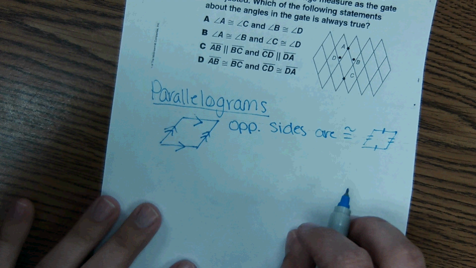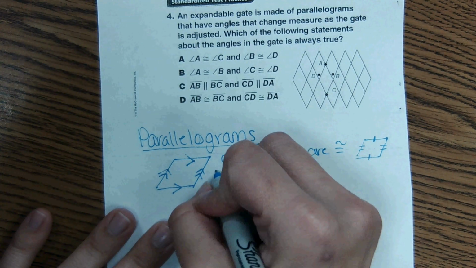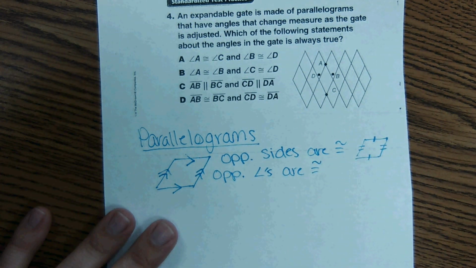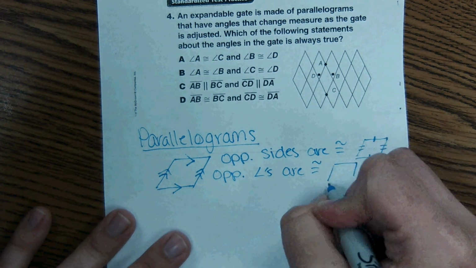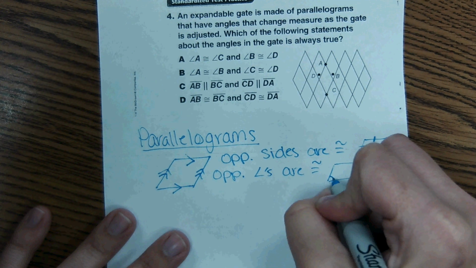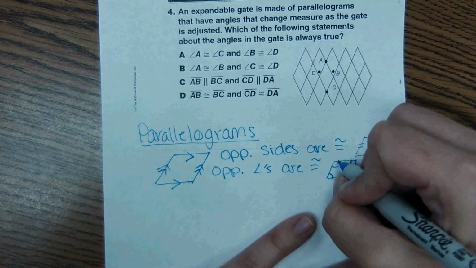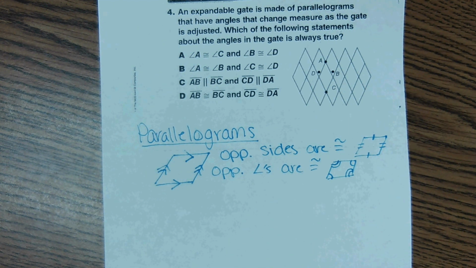And then the next thing that happens is opposite angles are congruent. What I mean by opposite is the angles diagonal from each other. So this angle and this angle are the same measure, and this angle and this angle are the same measure.